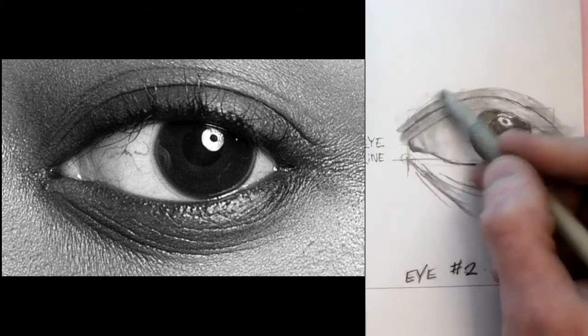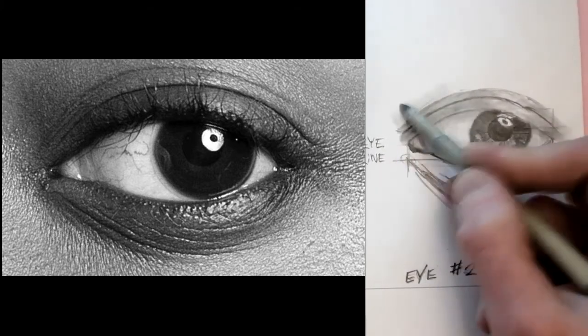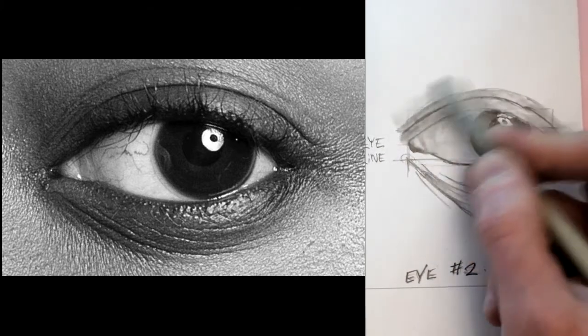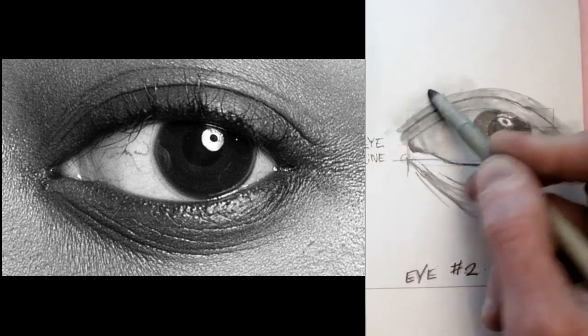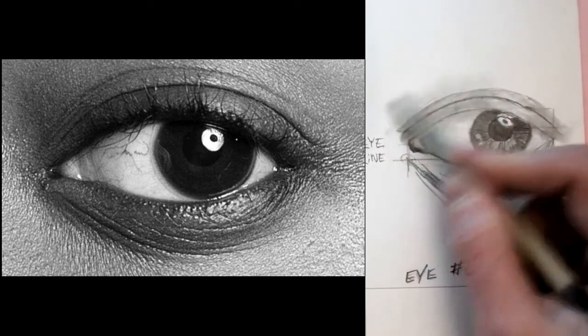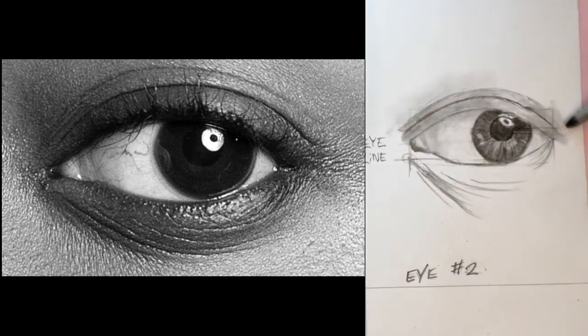And then I'm just going to add a little bit more value above the lighter eyelid fold that we added that isn't nearly as dark, but I'm just going to add some value for context just to give this eye a place.